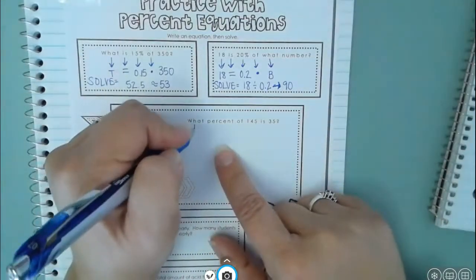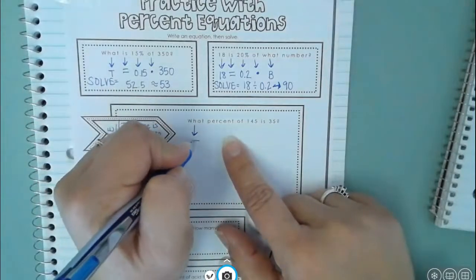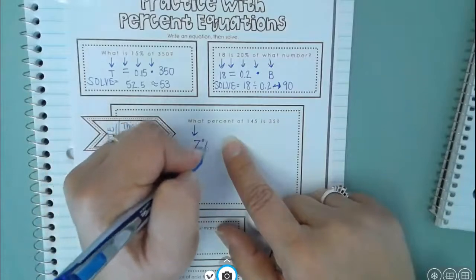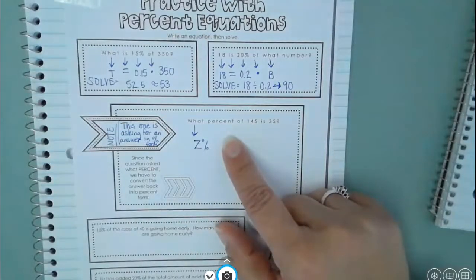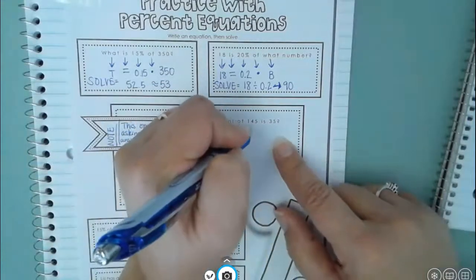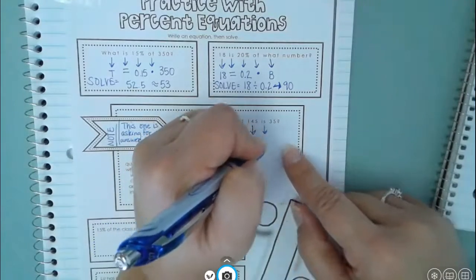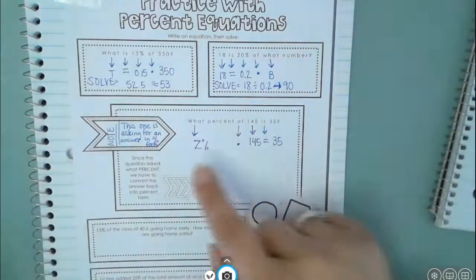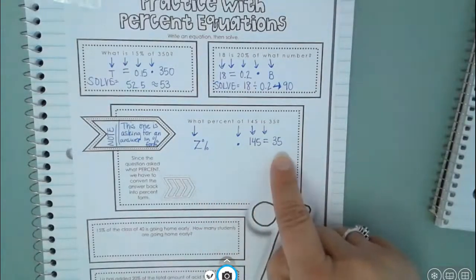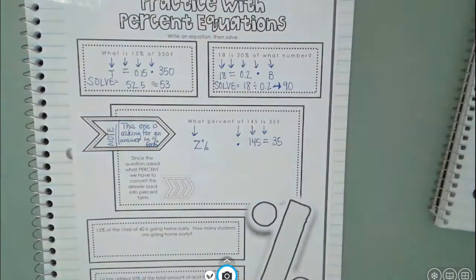What is the variable? So they're saying what percent? So we're going to put down, how about a Z percent? Like, some percent. Don't know what it is. Of means times. 145 just drops down. Is means equals 35. So we're saying some percent. This could be 25% of 145 is 35. It could be 50% of 145 is 35. Don't know what it is.